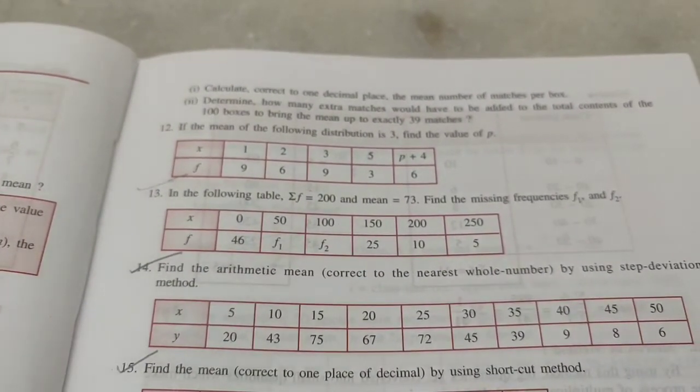Again, find the mean nearest to the whole number by using step deviation method. Now that's something new. So for tabulated data, we have three methods of finding the mean. The direct method, which we have already studied, simple. Then we have the shortcut method, and we have the step deviation method.